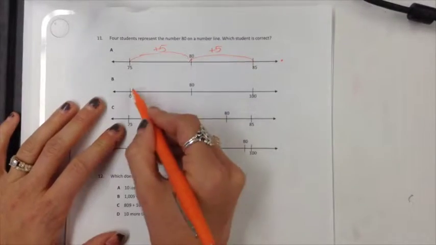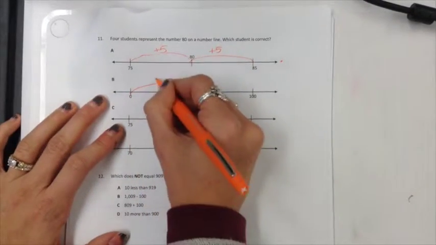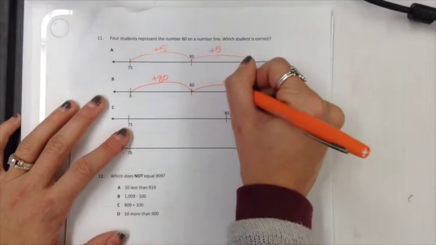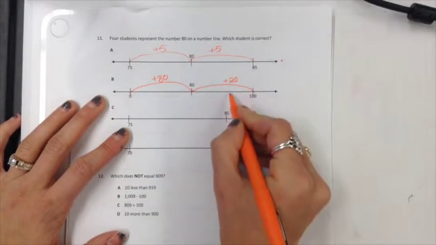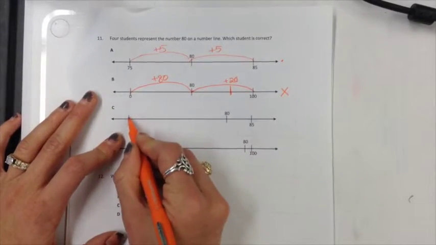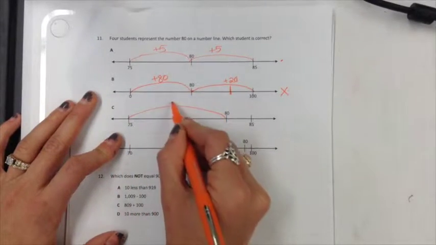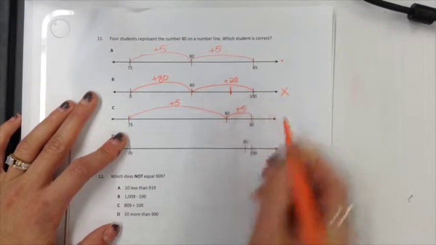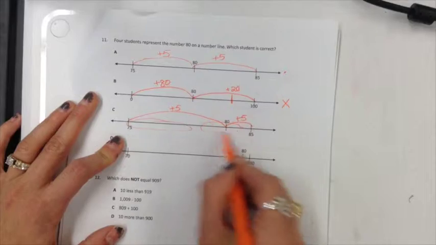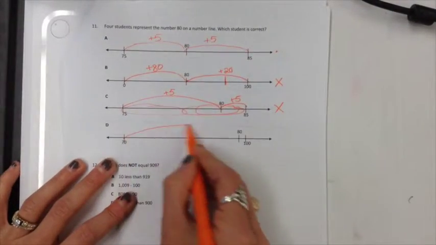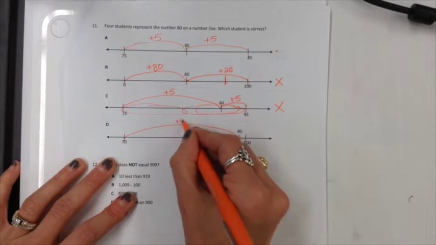Let's check B. Jumping from 0 to 80 is an interval of 80. From 80 to 100 is an interval of 20. So this should be much smaller. That's not our answer. 75 to 80, just like A, is plus 5. 80 to 85 is also plus 5. So these sizes should be the same. Not our answer.